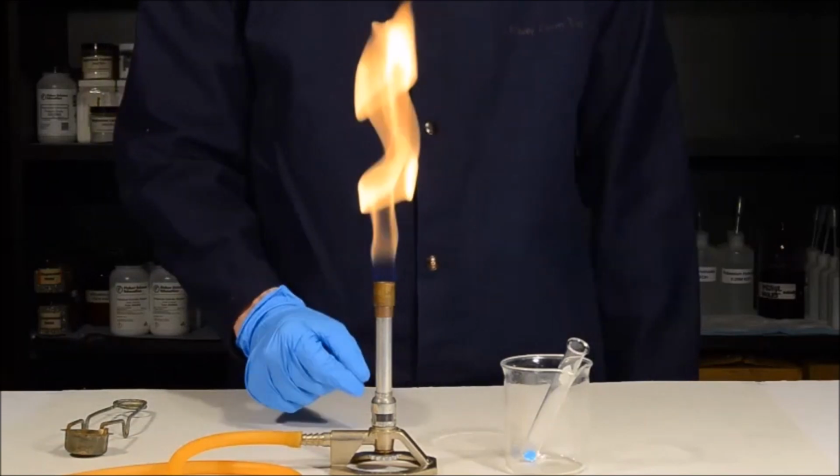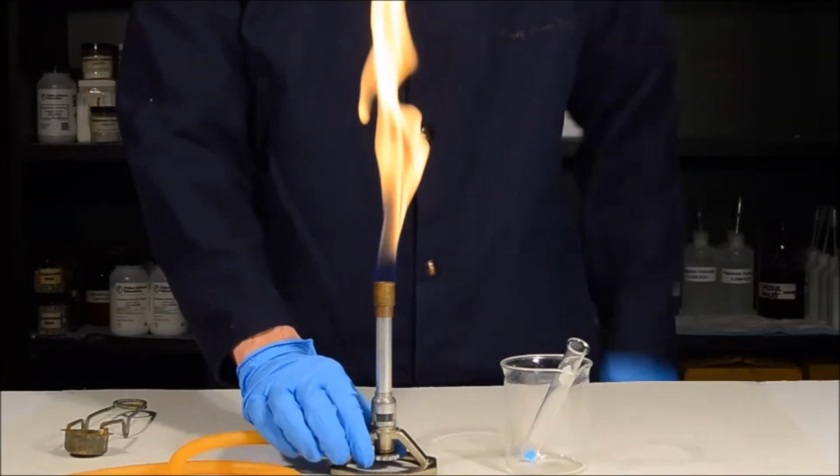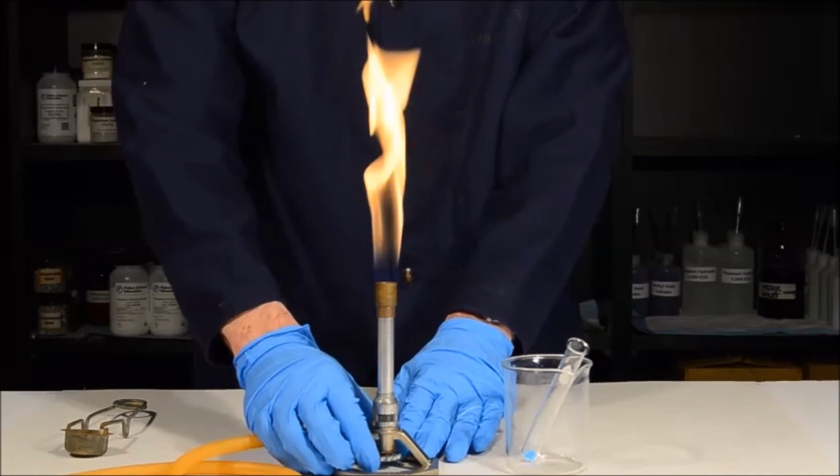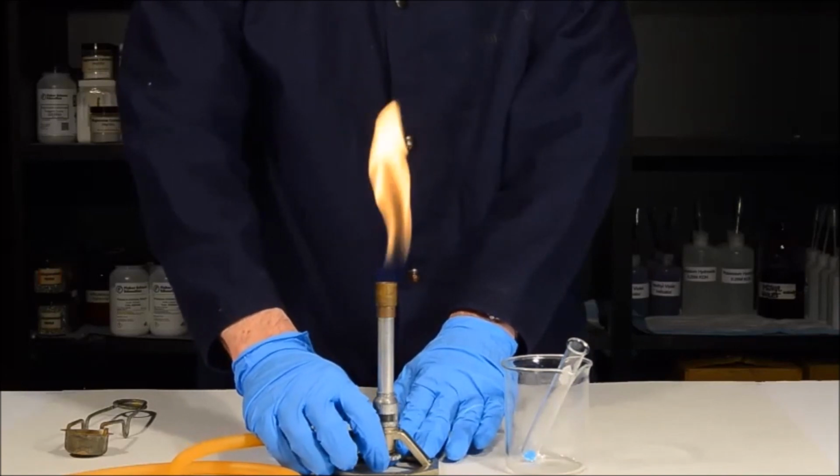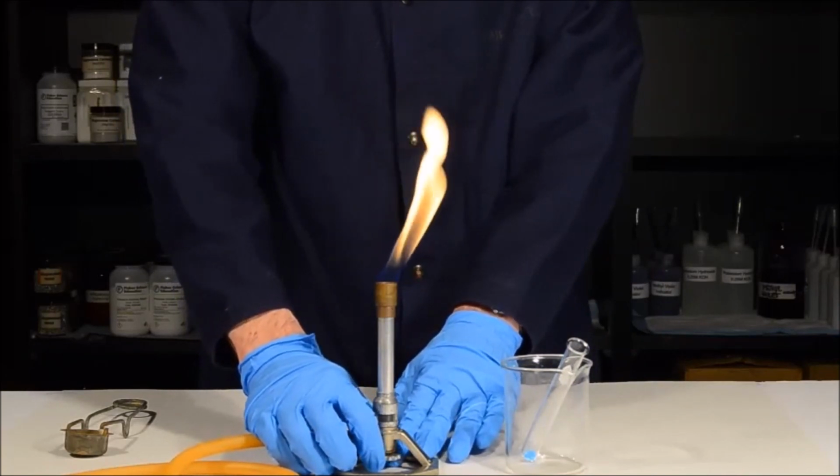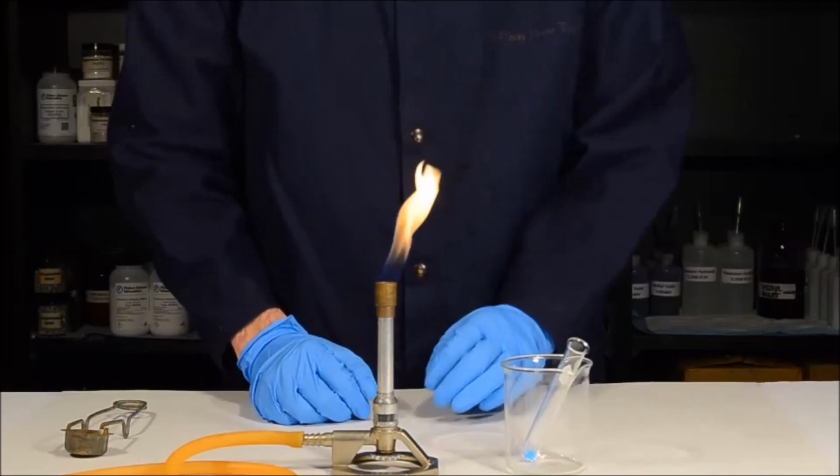Once you have the Bunsen burner lit, you can see here that I have a flame that's too big. Simply dial in the gas nozzle at the bottom of the Bunsen burner until you have a flame that's approximately 6 to 8 inches tall.